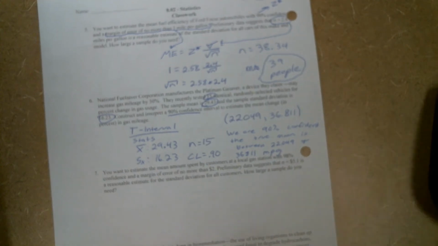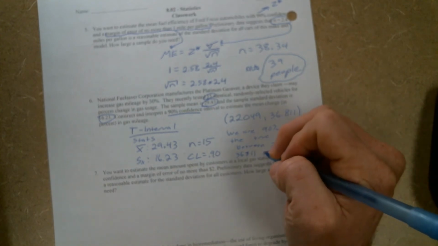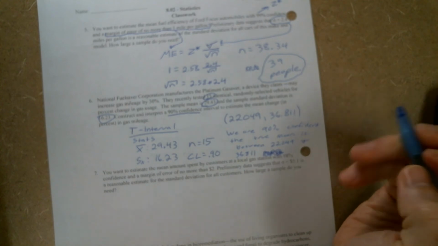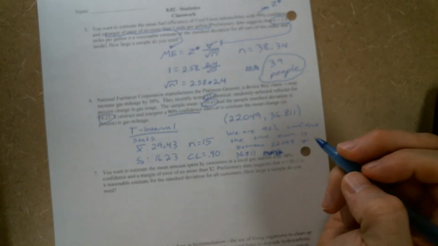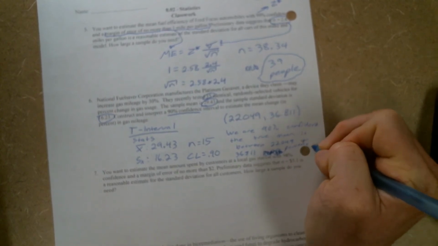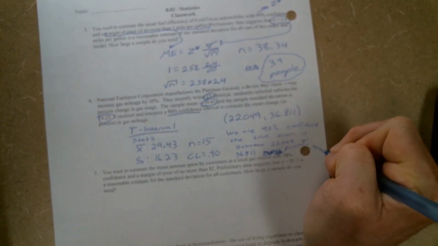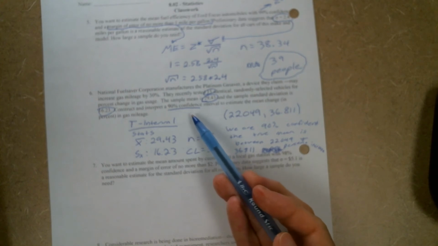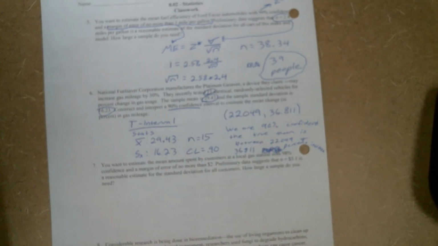Wait a second. I don't think we're measuring miles per gallon. A device that claims it may increase gas mileage by 30%. I think we're just doing percent increase. So this is probably just between 22.049 and 36.81% increase. All right, so we don't know exactly what it is, but we think that it's somewhere in that range based on our sample results, based on this confidence level, based on the size of our sample.